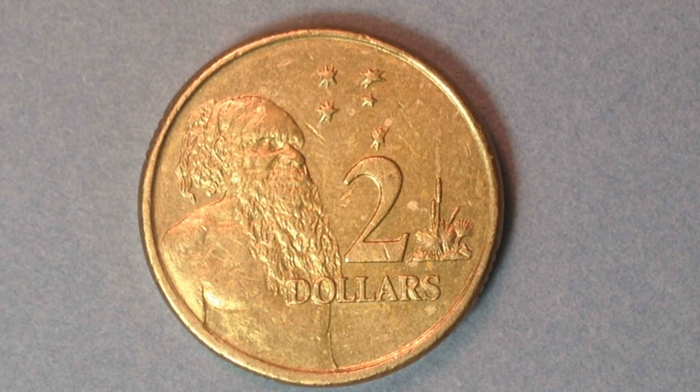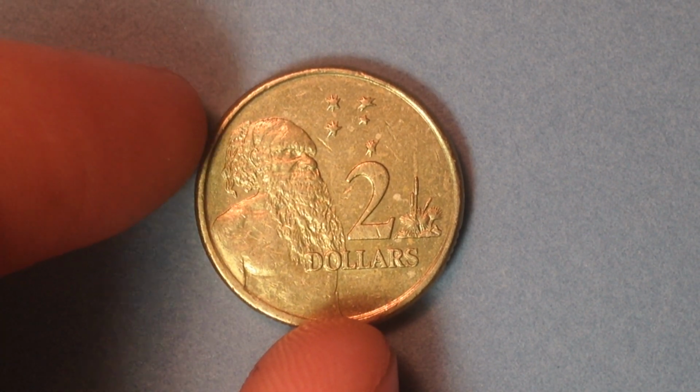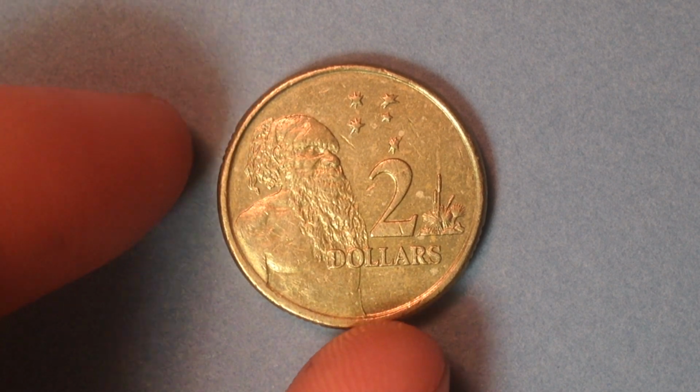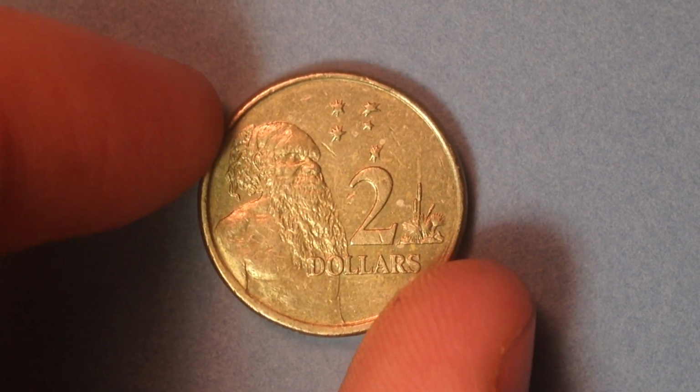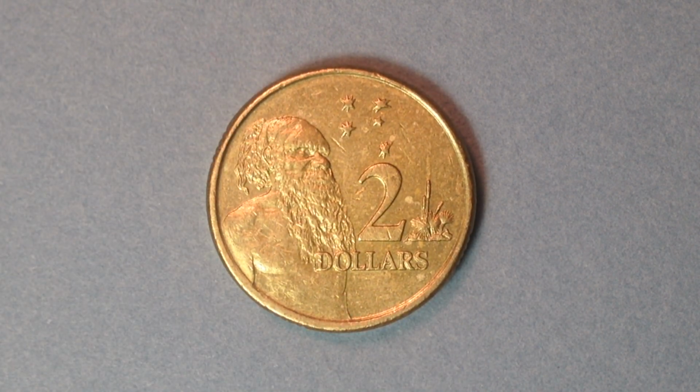74,500,000 of these produced. Now, quite interestingly, in contrast to the United States, which kind of decreased their coin production in 2009, it appears that Australia kind of hit their peak for the $2 coins being produced. In 2009, there were 74 million of them produced. The previous year, only 47 million. The subsequent year, only 36 million.